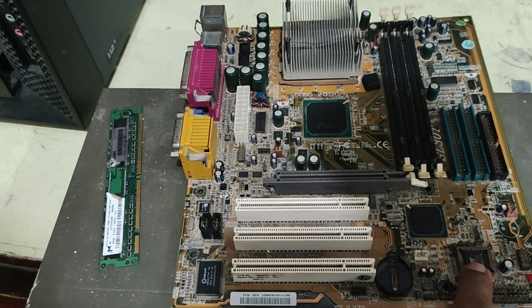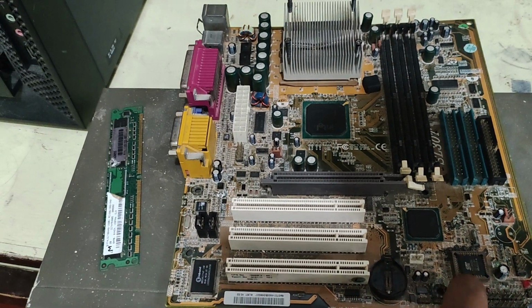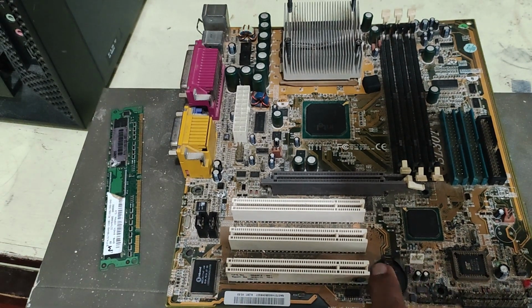Then we have the CMOS. Ang trabaho ng CMOS and the CMOS clock is to update the time. Siya yung bahala sa POST or the power on self test. Marinig ninyo is may tumutunog before mag-power boot yung Windows.